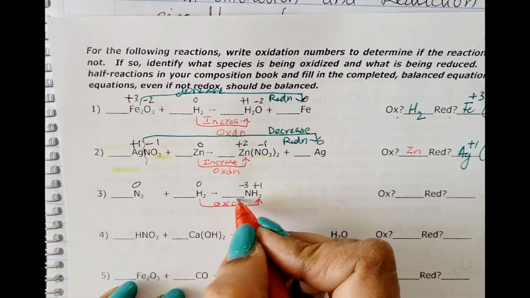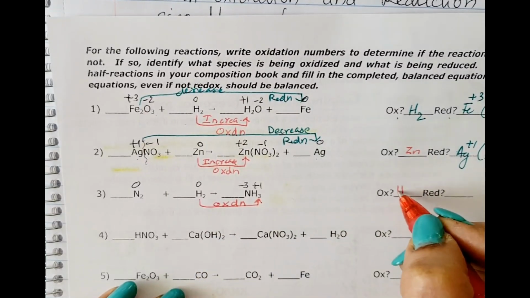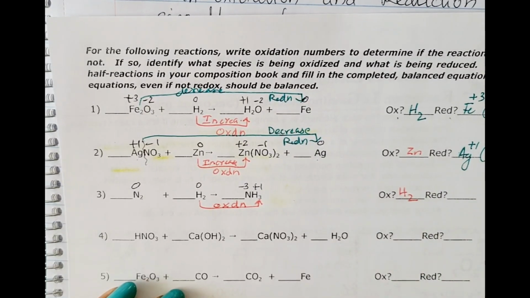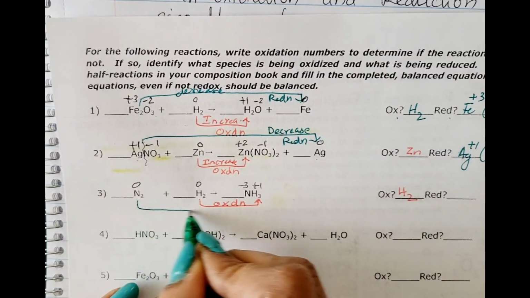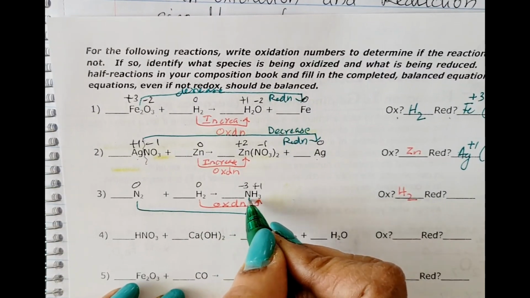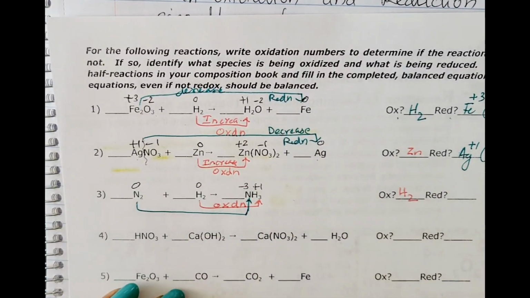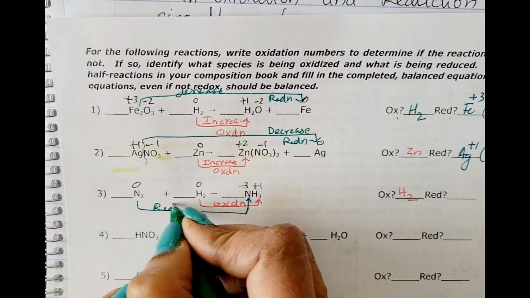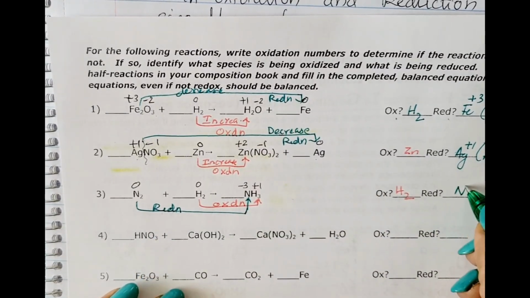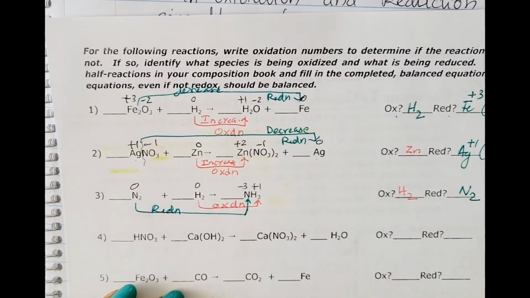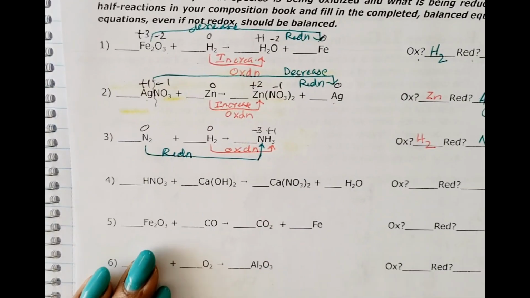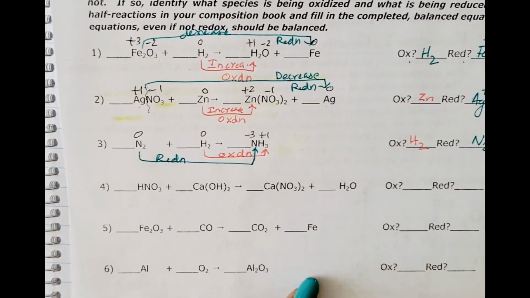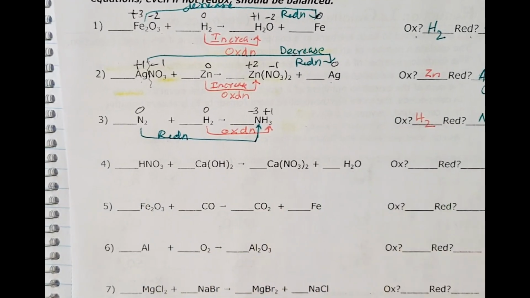Increase means oxidation. So write hydrogen. Okay, nitrogen goes from 0 to -3, moving left. Okay, it decreased. So that will be reduction. So you will write nitrogen. Good? Okay, try the next one and see. A few seconds. I'll give you 1, 2, 3 minutes.